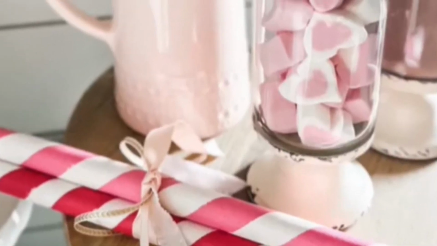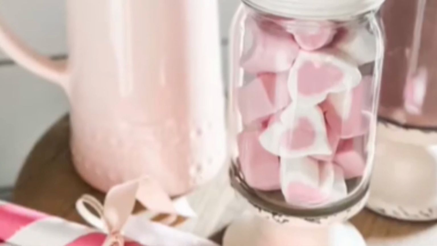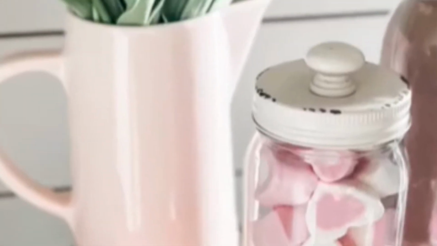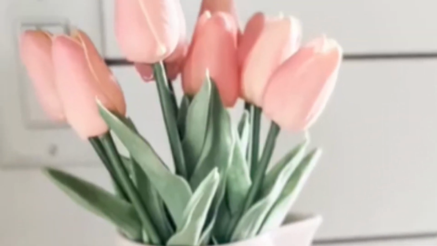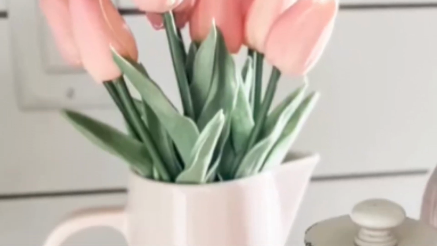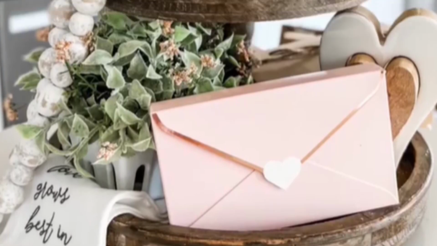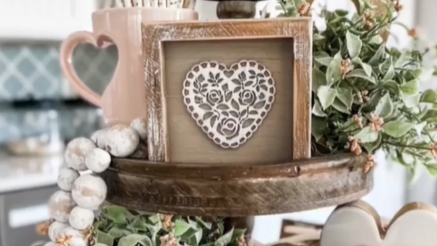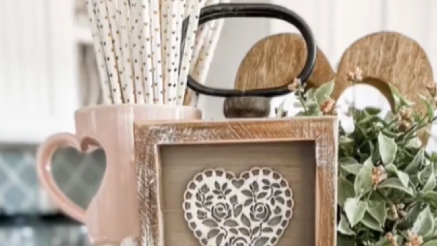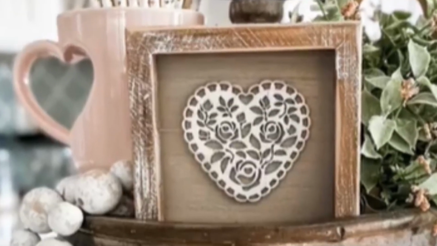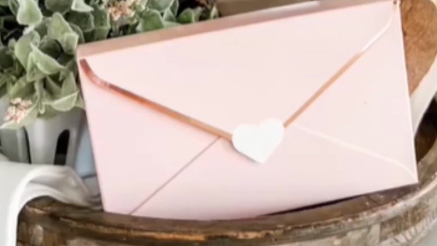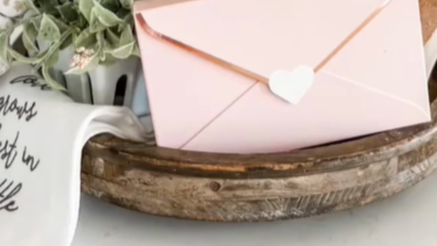Fill glass jars with heart-shaped candies or chocolates for a festive touch. 4. Place a bouquet of fresh flowers on the kitchen counter. 5. Leave love notes or sweet messages for your partner or a letter in an envelope of the color of your choice.